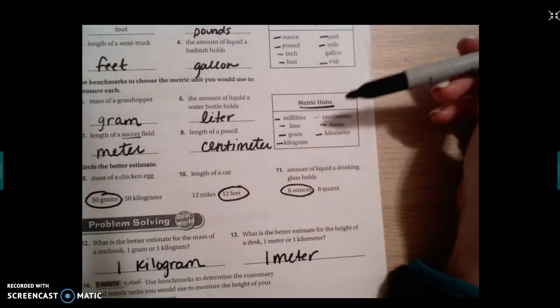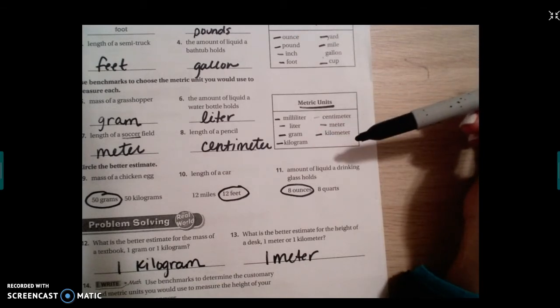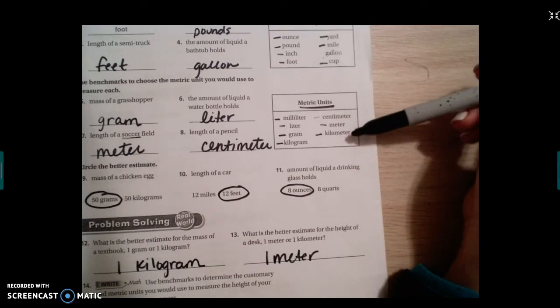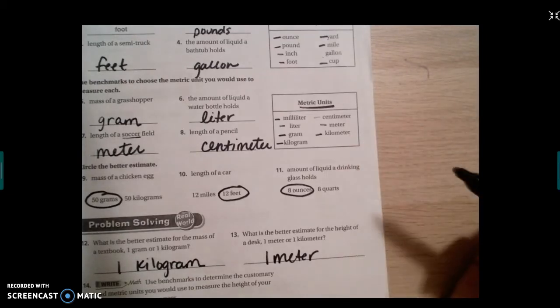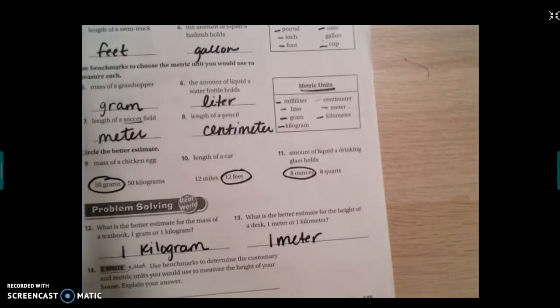For metric, you could use centimeters, meters, or kilometers. So centimeters, again, would be really, really small. Kilometers would be really, really big. So it takes you 10 minutes to walk a kilometer. So I would say that you would probably want to use meters to measure your house.